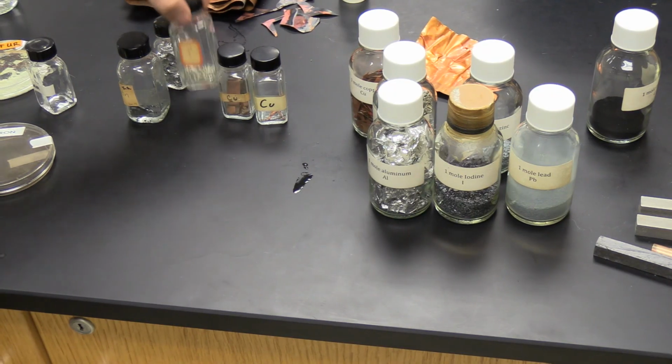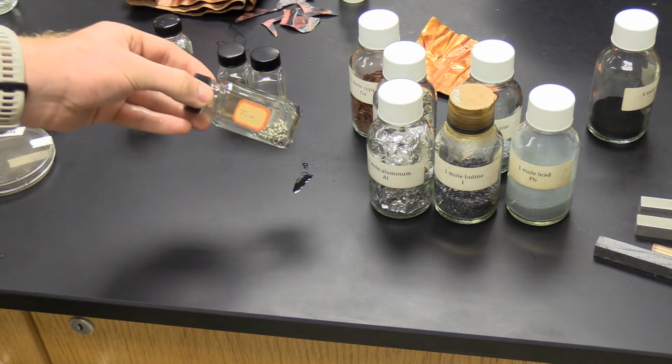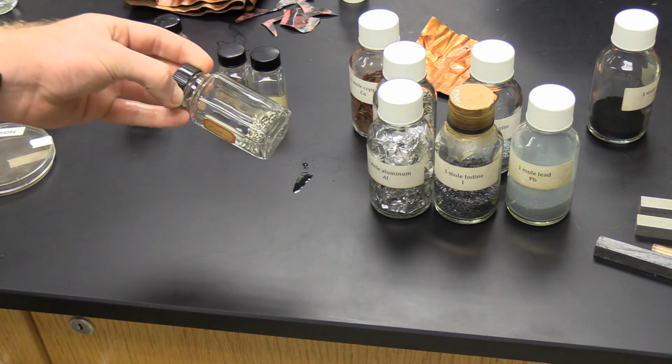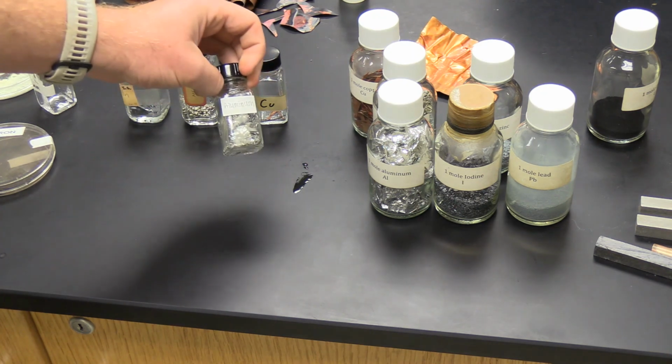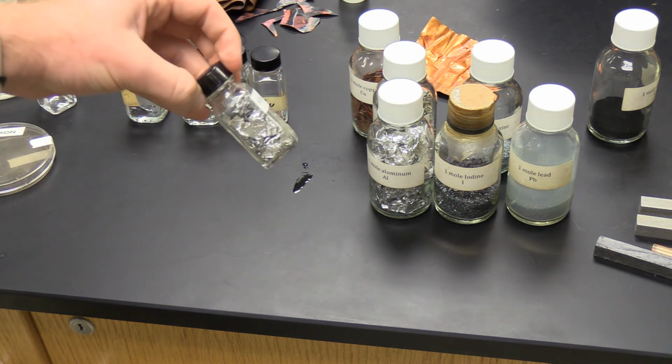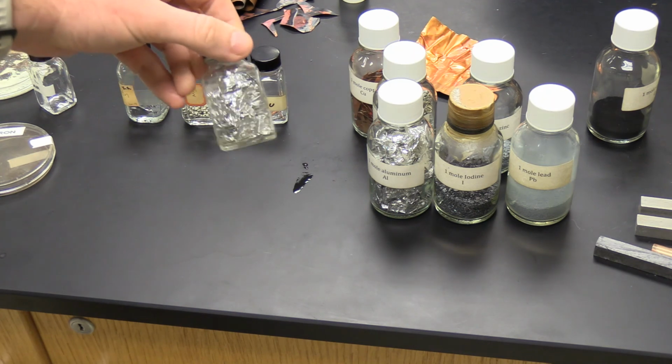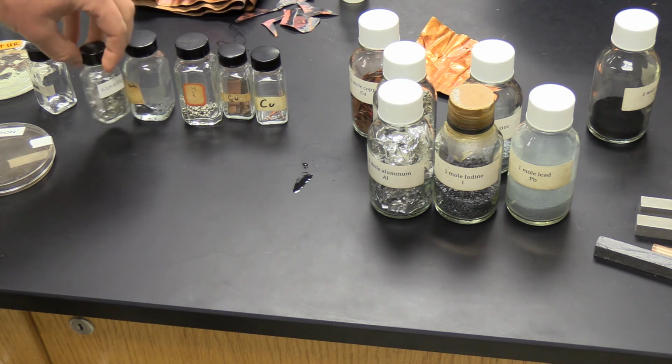More elements, also metals. Tin. Tin cans are actually typically made out of aluminum these days. This is aluminum foil, which you're probably familiar with.